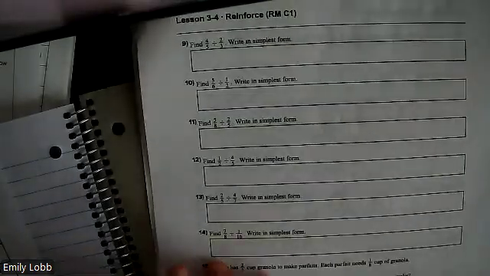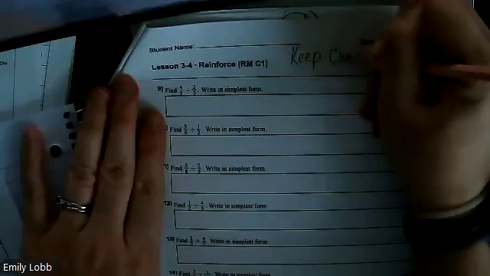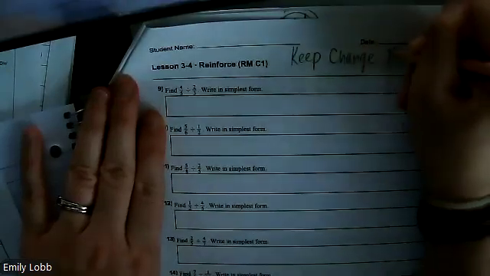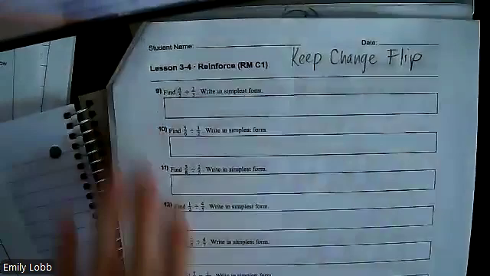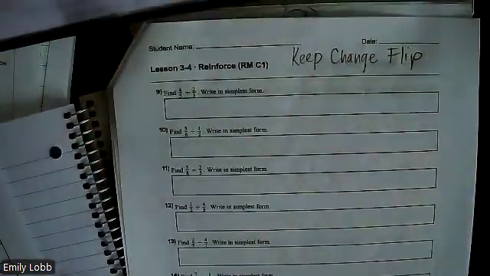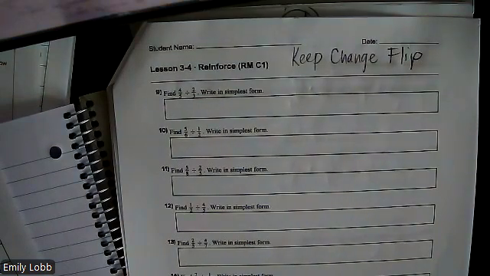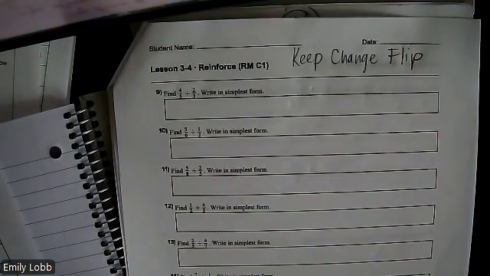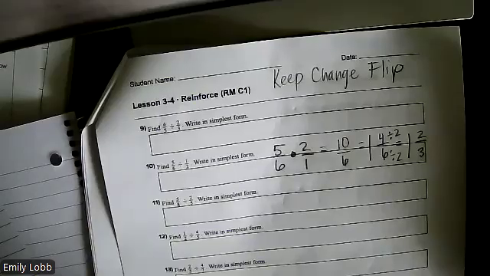All right, let's try them. Please raise your hand when you're getting stuck. Remember, you're going to keep, change, flip. Do not just stare at your packet. Start writing down the problem. Keep the first. Change to multiplication. Flip the second. You got this. Put your pencil to the paper and get most of these done.